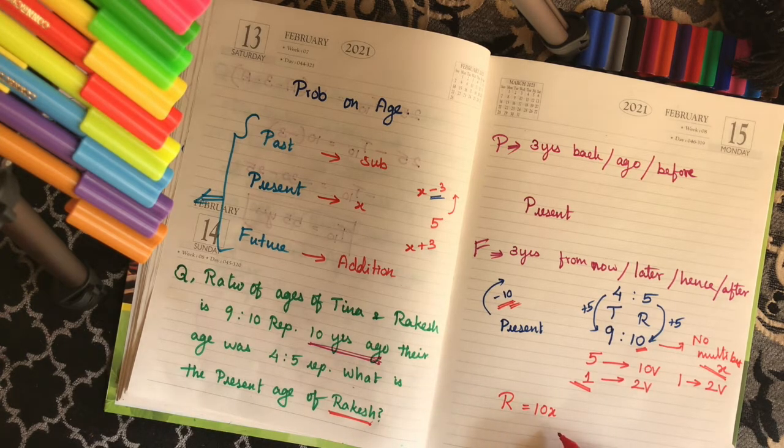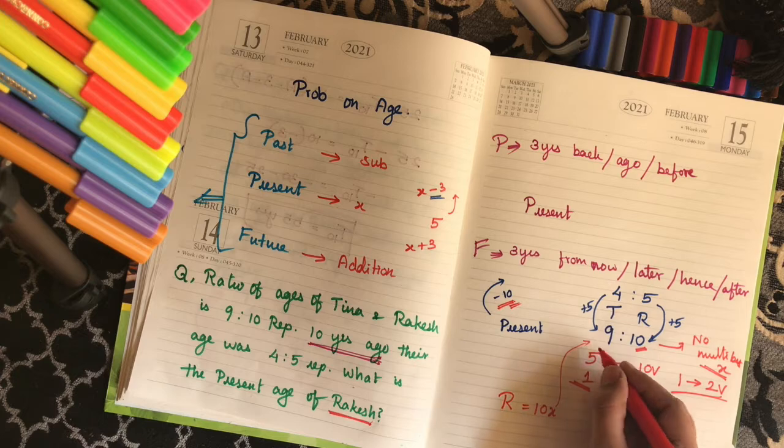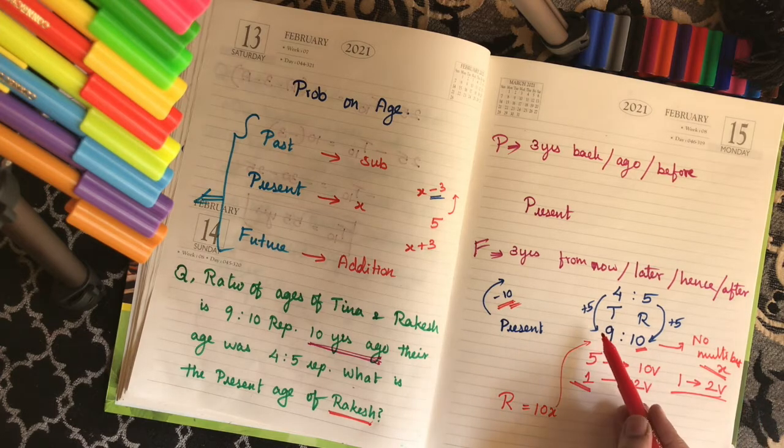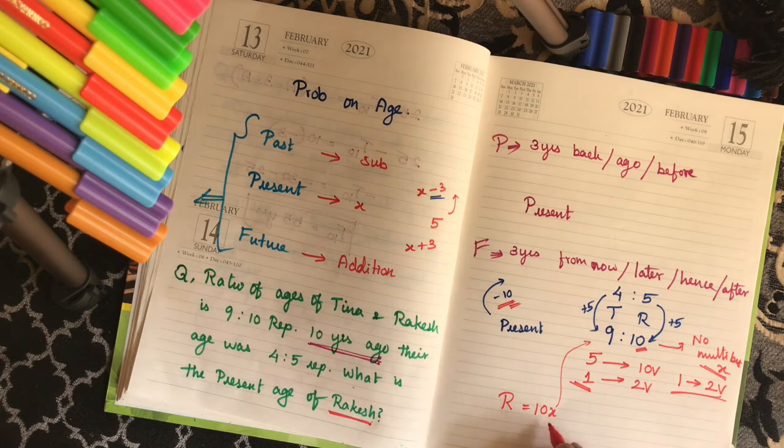I just need to know the value for x. Like 1 ratio is 2, then the x is nothing but 2 here. This x represents the ratio of 1. What is the value for 1 ratio? It is 2. So I can easily write it as 10 into 2, which is nothing but 20 years.